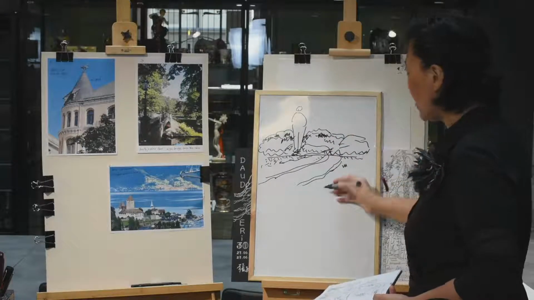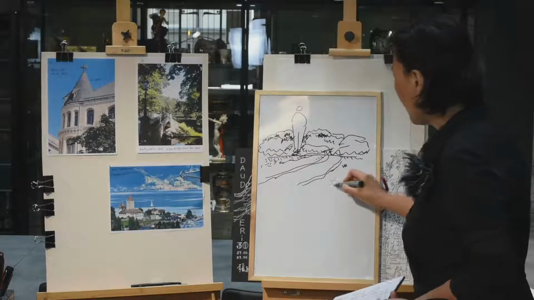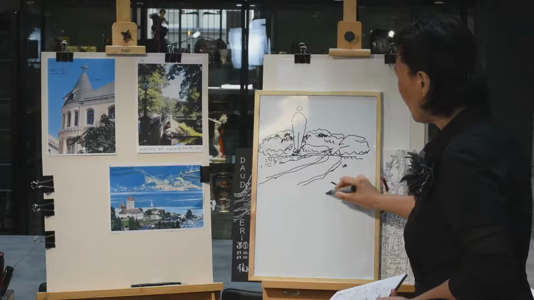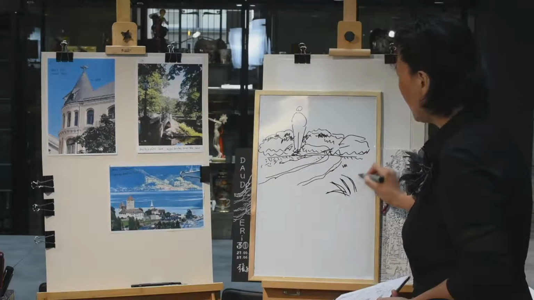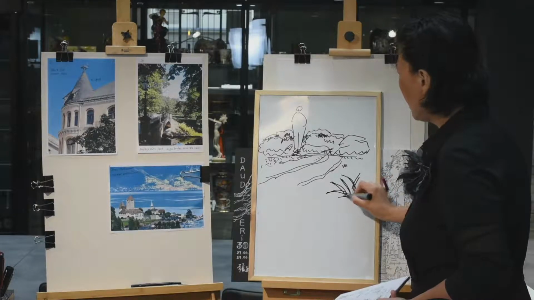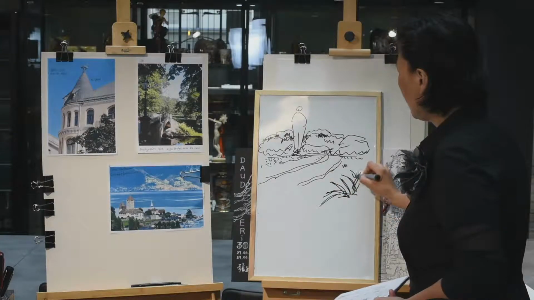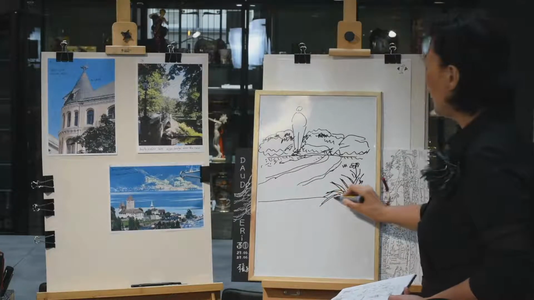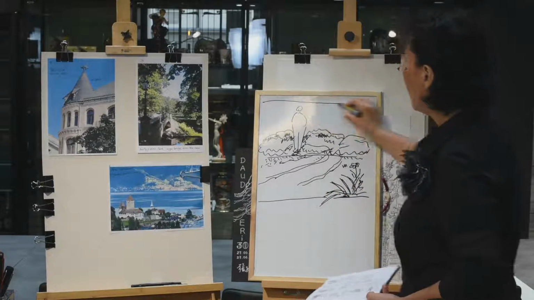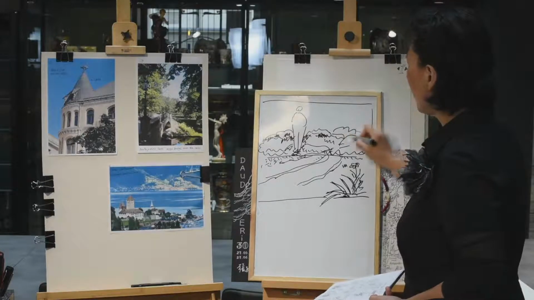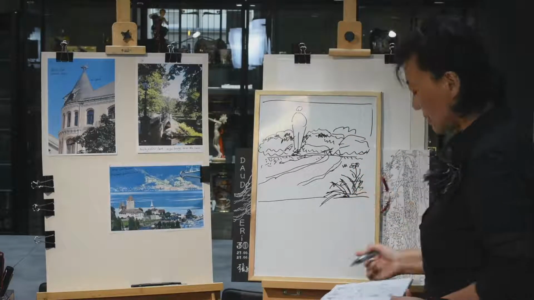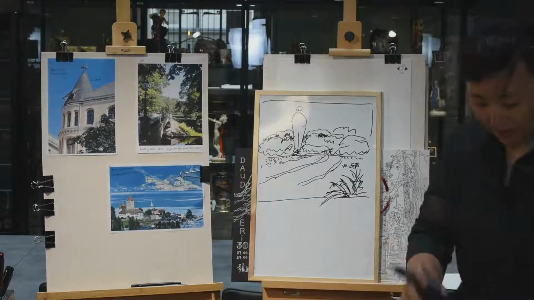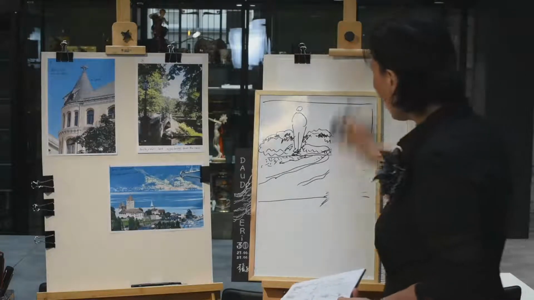And if you put one big simple grass in the front part, we mentioned the front, middle, the background. If some beautiful flowers are in the front, you can do a little bit of details for the leaves. And maybe some details here could be also interesting.